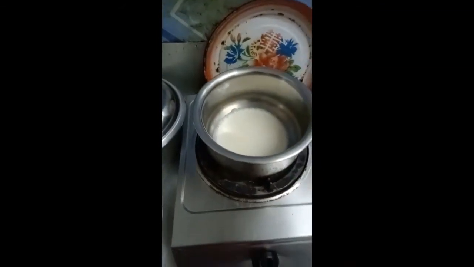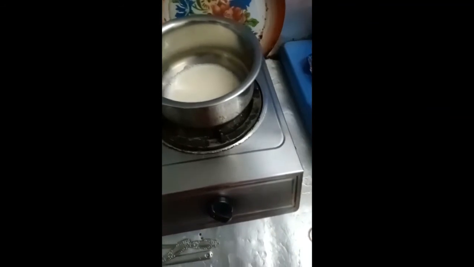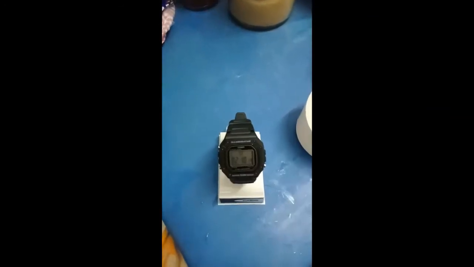The time was checked at 2 minutes 10 seconds. I stopped the stove when there is a mild steam indicating it is at 60 degrees Celsius.